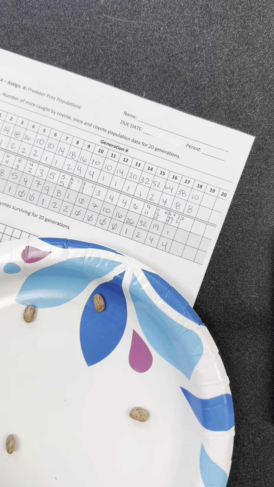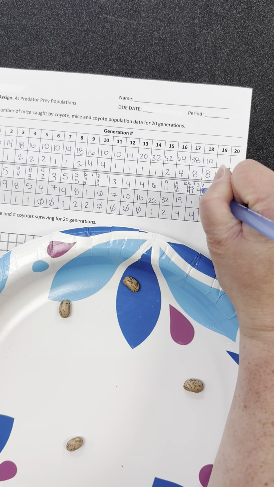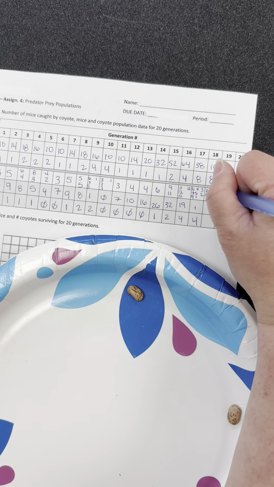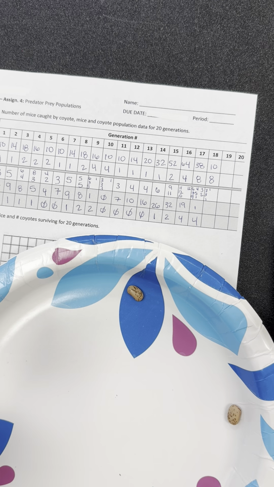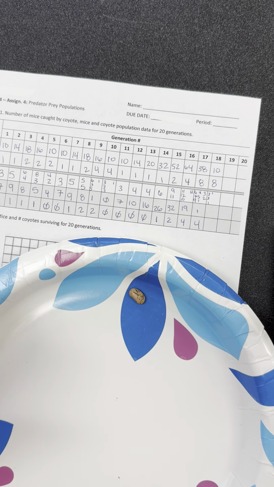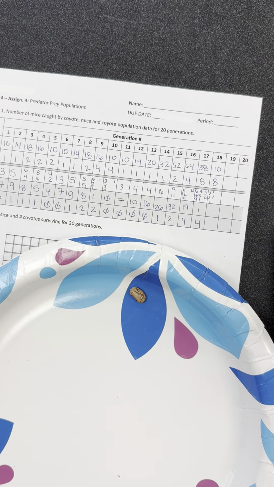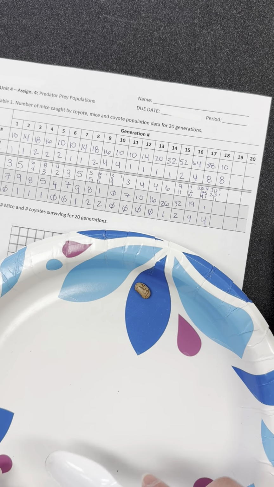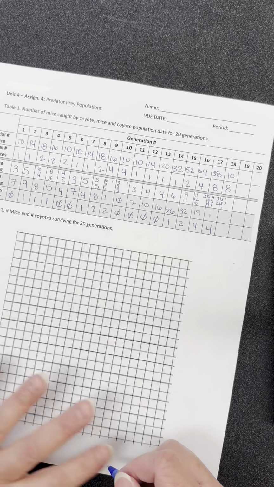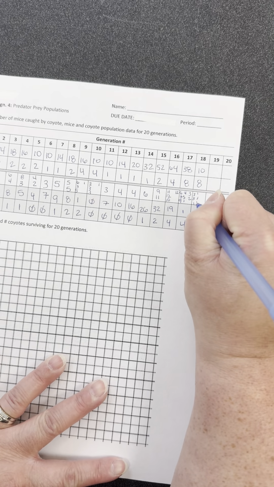3 more. 1. Let's see if I can get it. Nope. 1. Next one. 1. Uh-oh. And the last little mouse left. Let's see if we can capture it. Yep, we did. So we got 3, 3, 1, 1, 1, 1.